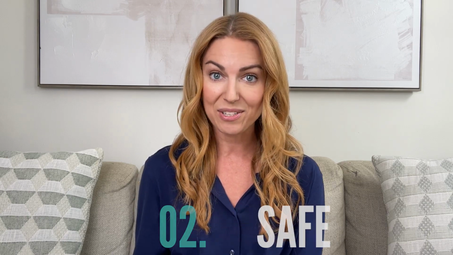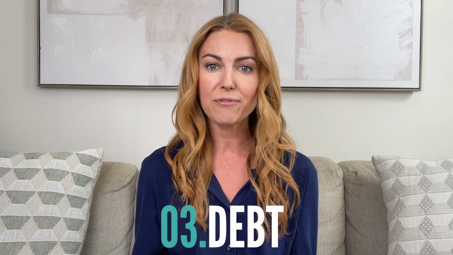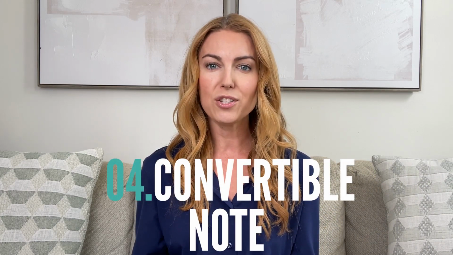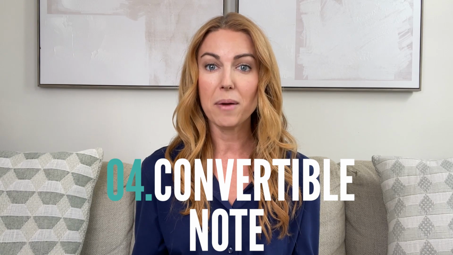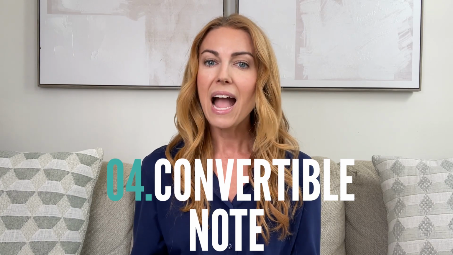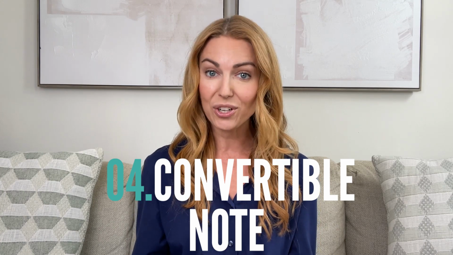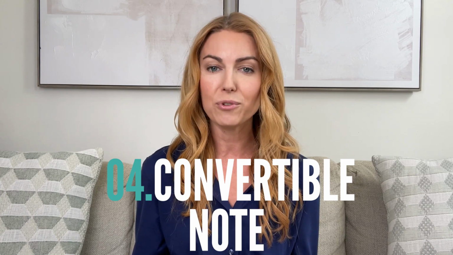Next, there's debt. An investment in a debt offering gives you a set interest rate on the investment amount and a maturity date for when the principal is due back to you. And finally, the convertible note. A convertible note provides you with an interest rate on your investment amount with a maturity date. However, these investments and the interest earned have the potential to convert into equity in a future round. Again, be sure to carefully review the subscription agreement for the specific terms of the convertible note.